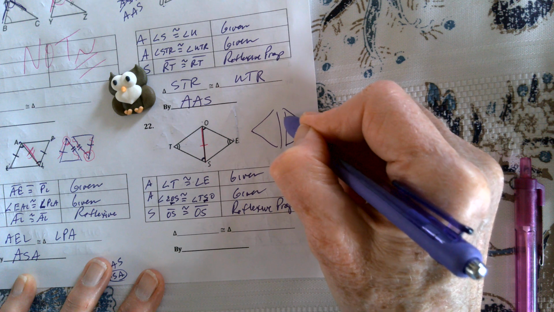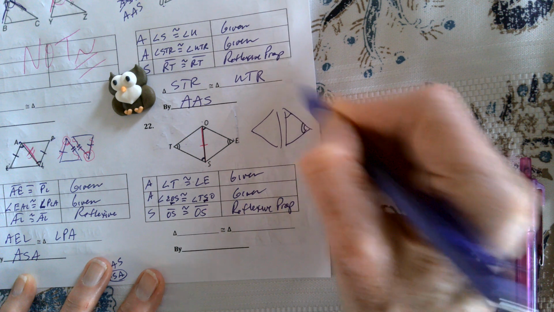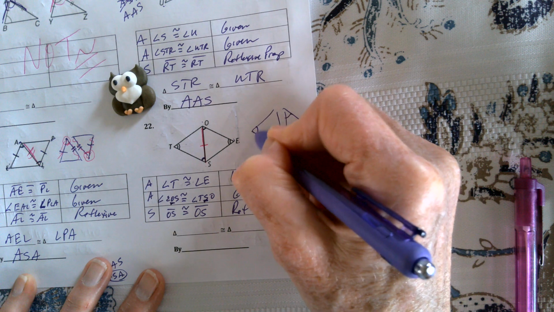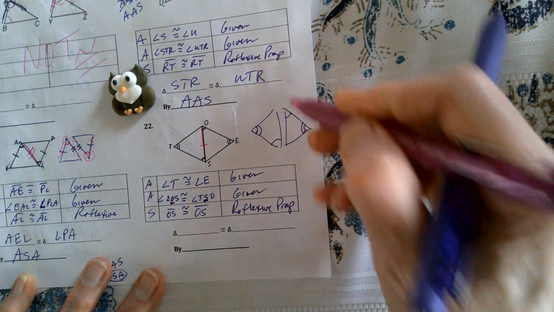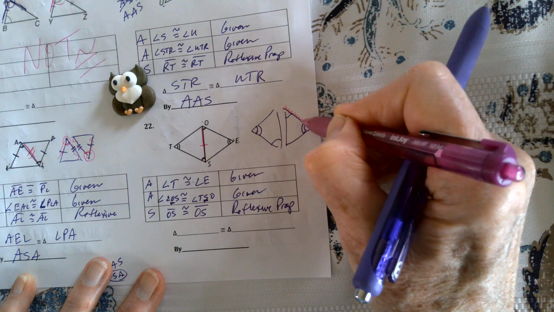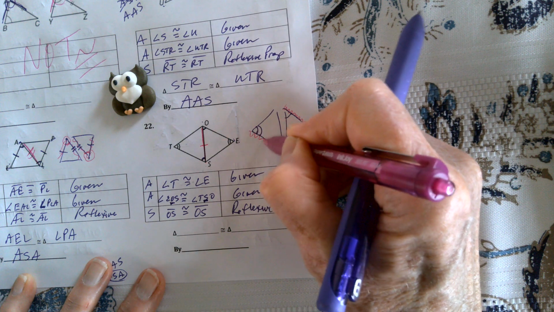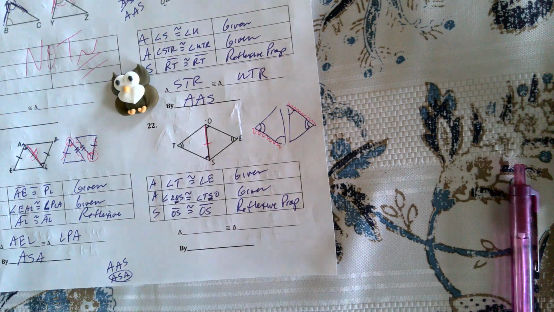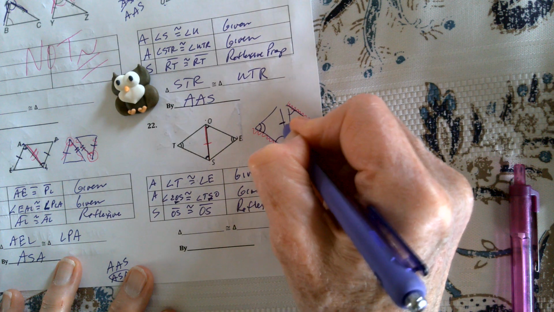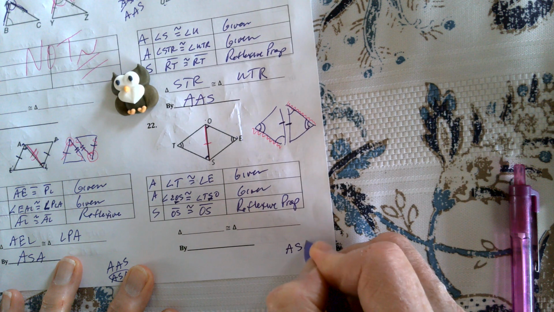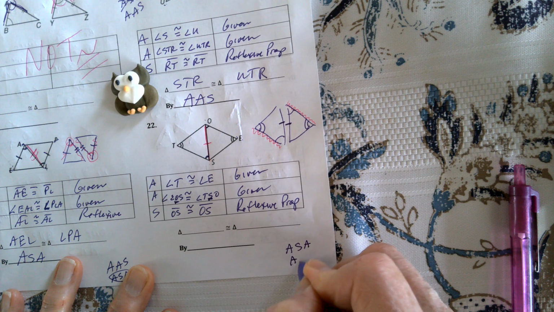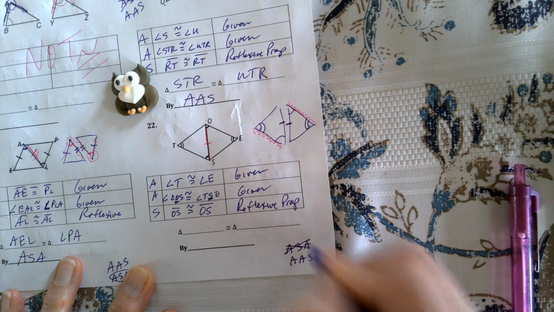Okay, I've got this angle, this angle. I've got this angle with this angle. So if it were the included side, it would have to be the side that touches both. And it is not, because we're talking about this side. So it is not angle, side, angle. So it has to be angle, angle, side.